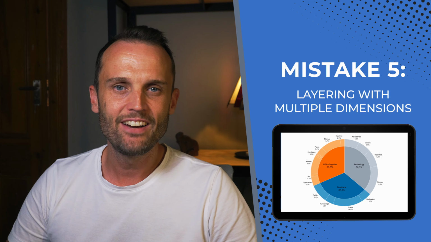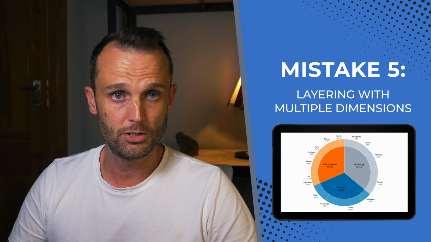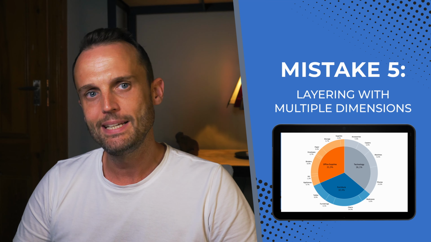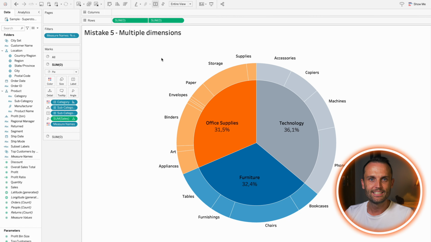Mistake number 5 is layering the pie chart with multiple dimensions. Now, as a solution to the above issue in the previous point, some would argue that you can simply stack the dimensions in the pie chart, starting with the dimension with the fewest different values in the middle, in this case category, and then supplementing it with another dimension, subcategory. Now yes, this is possible of course, and using the color shelf correctly can create some additional segmentation, especially useful for hierarchies. But poorly executed, as you can see from this example, it's still rather difficult to relate the outer segments with each other.